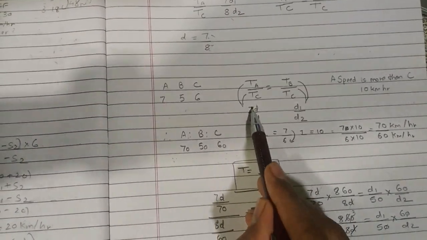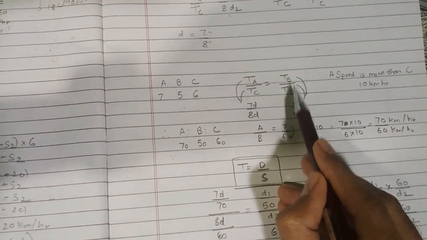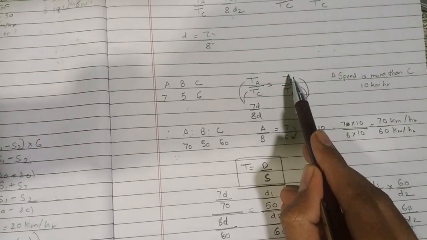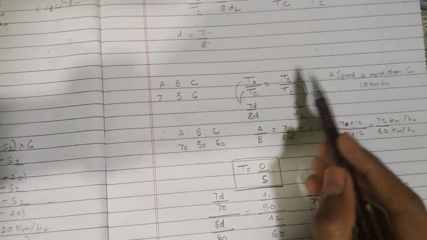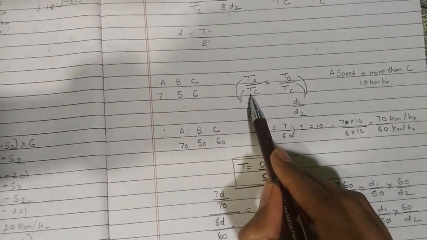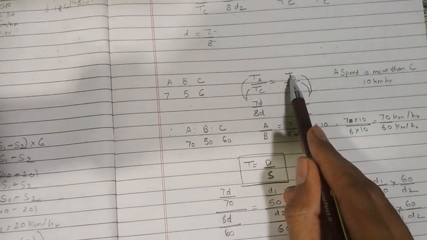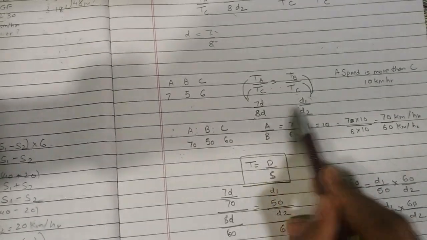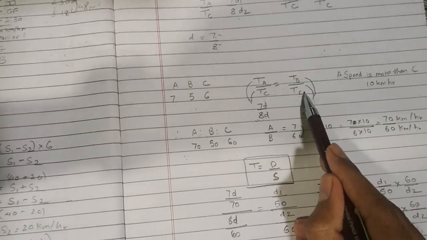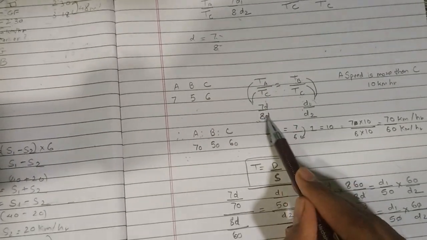We don't know the distances, but the ratios are given in the question itself, 7 and 8, and TB and TC, basically the time taken by B and the time taken by C. Basically what's written in the question is that the time taken by A and C to cover these distances is equal to the time taken by B and C to cover these distances. So these distances are different, d1 and d2 covered by B and C, and 7d and 8d distances covered by A and C.